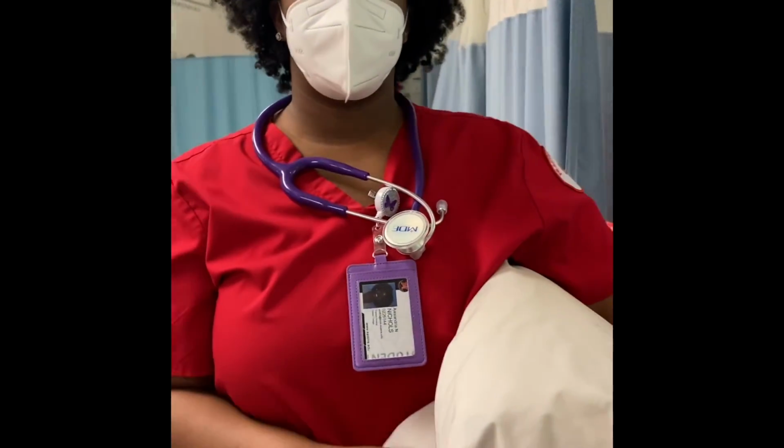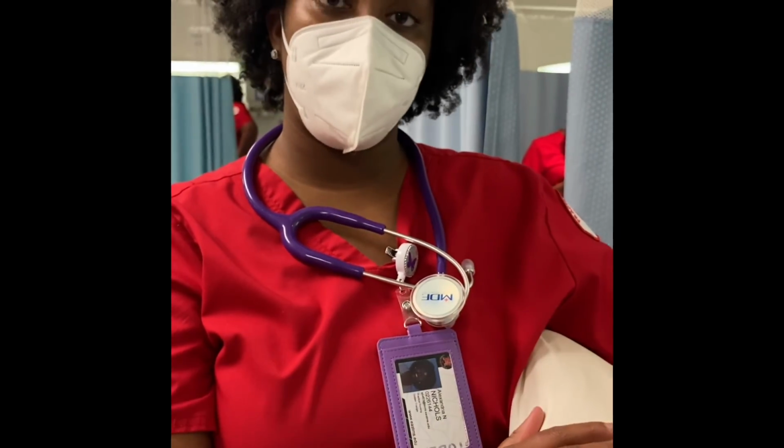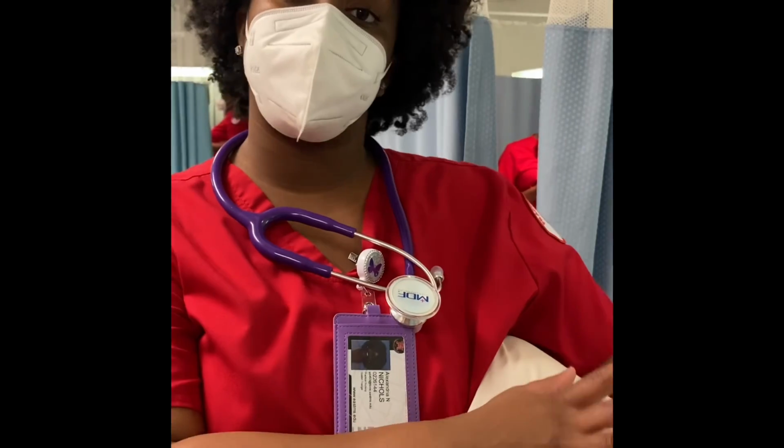And now that I'm done with my client, I have performed her bed bath, pericare, I've made sure she's in proper position.